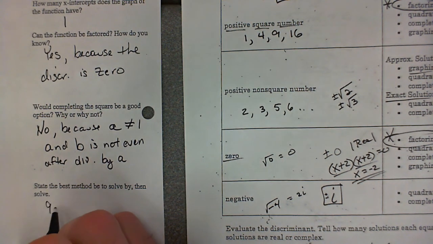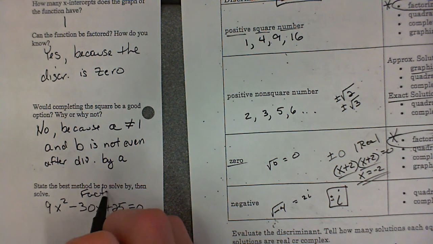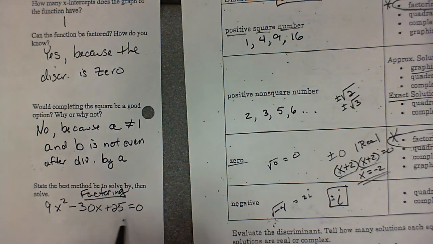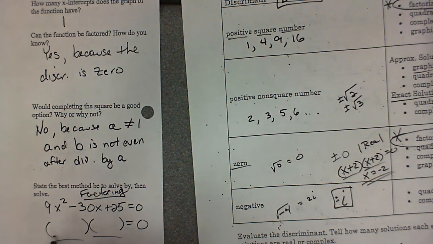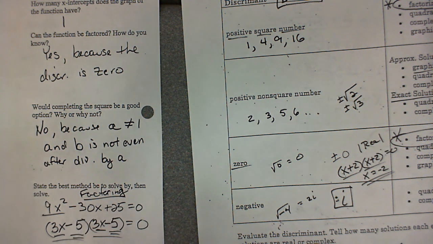So let's look at this. 9x squared minus 30x plus 25 equals 0. Factoring is your best option. So this is supposed to factor into the same two factors. What times itself gets you 9x squared? That's 3x. What times itself gets you positive 25? It's supposed to be negative here, so these are both negative, and it's got to be 5.